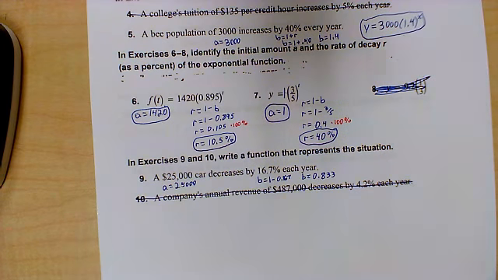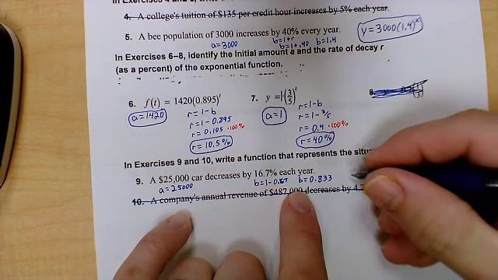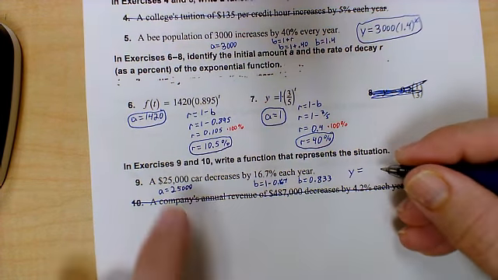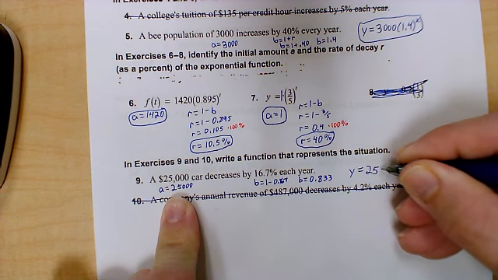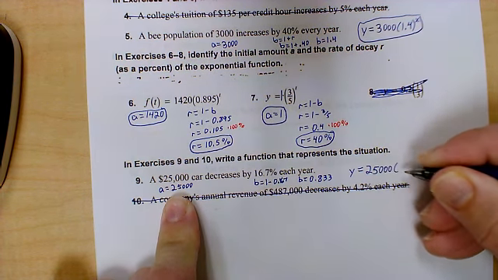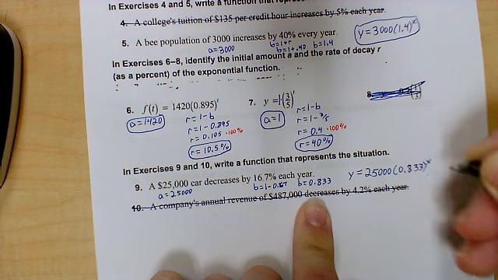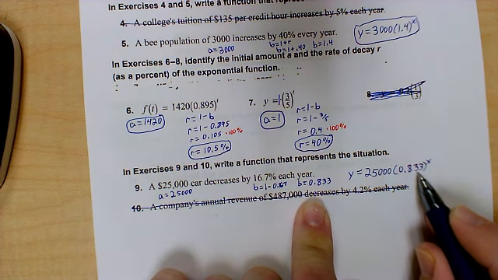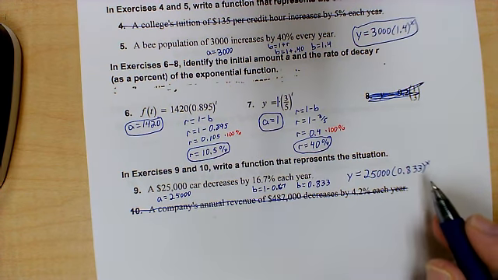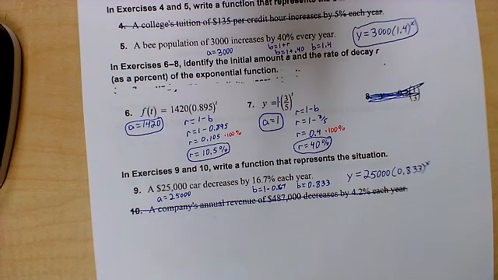All right, now that I've got my A and my B, I can make my function. Y equals, A is 25,000 times 0.833 raised to the power of x, which represents that this is decreasing by 16.7% each year.